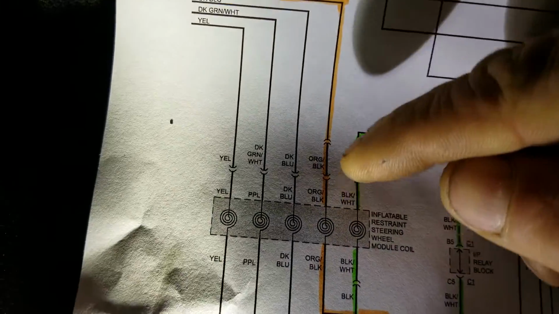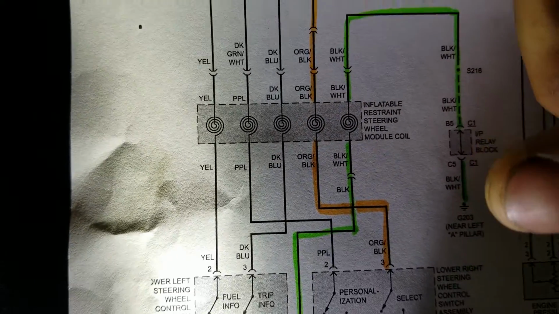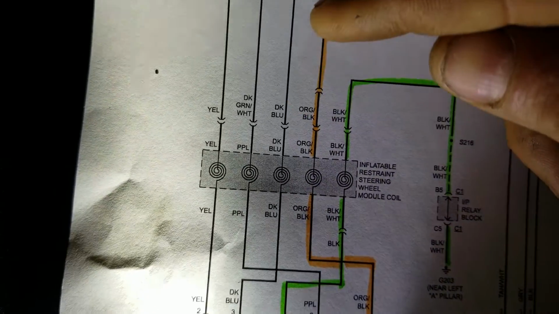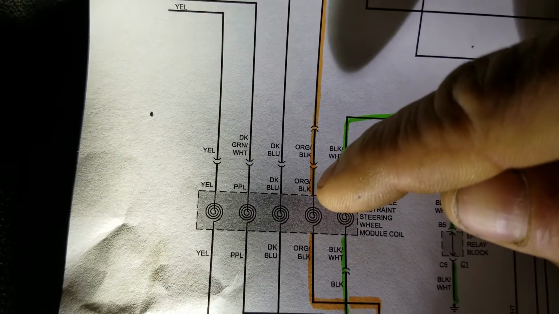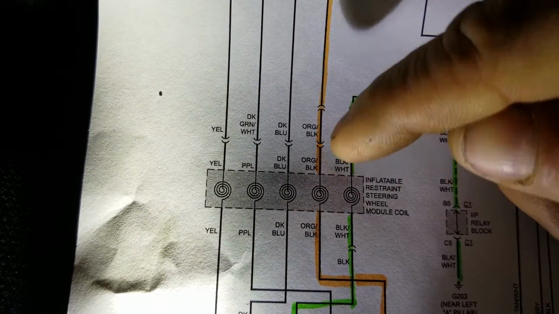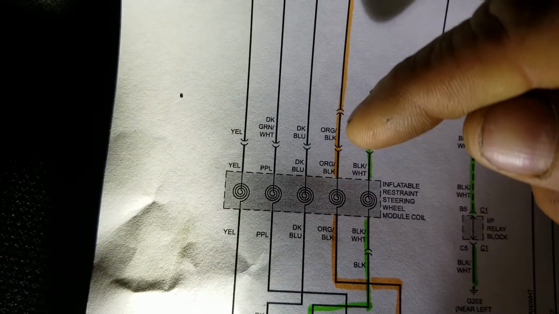Okay, so anyways, what we're going to do is make sure that we've got our feed, and I had said it was 5 volts, but it's not, it's 12 volts. Doesn't matter, guys. We're going to check our feed, make sure it's there from the instrument cluster. Then we're going to use a test light hooked to ground to pull that signal down and see.